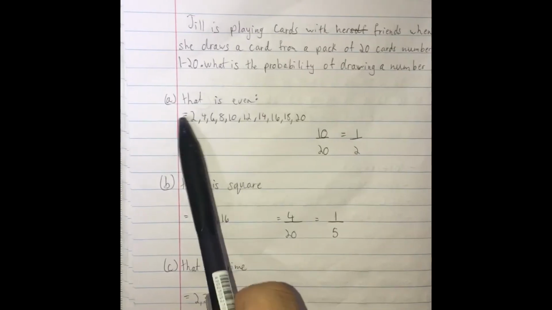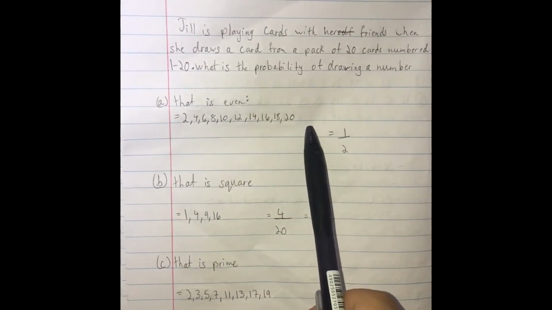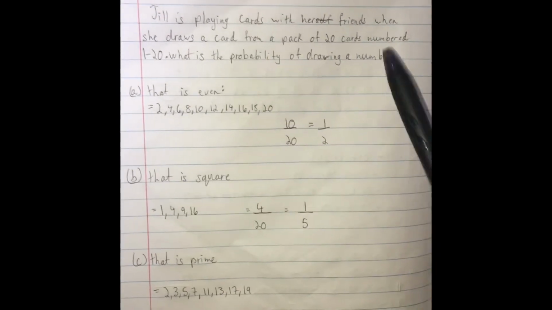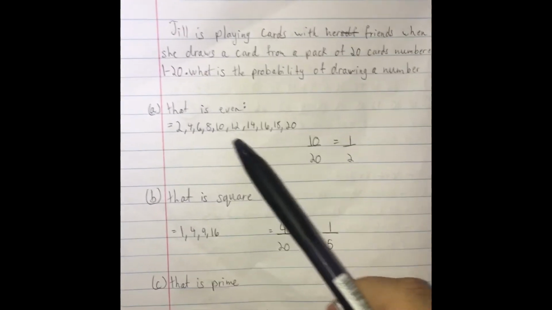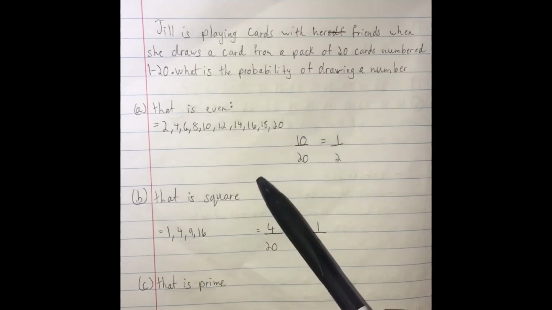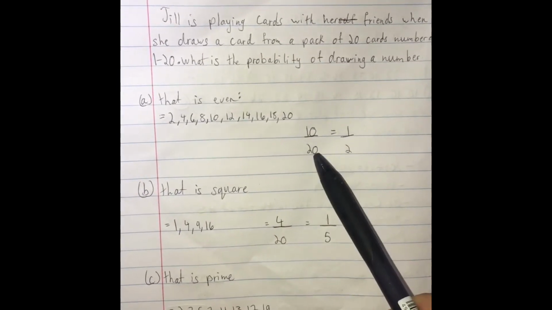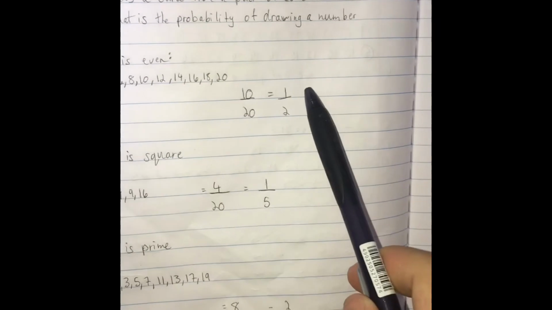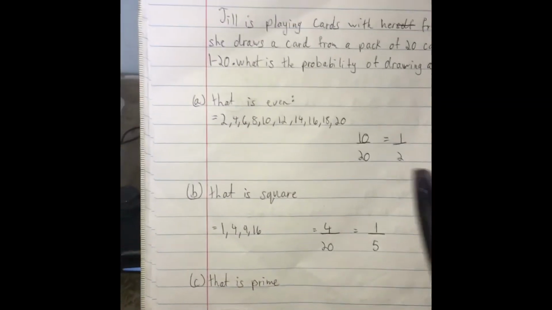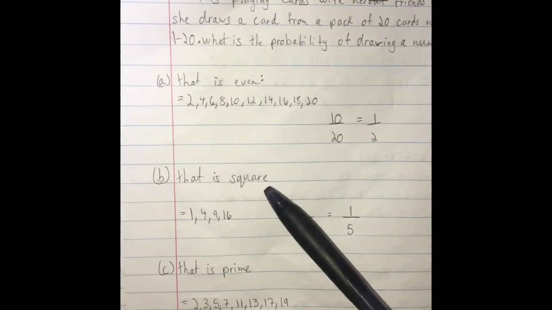Out of 20, 10 of these are even and the other 10 are odd. So the probability of taking out an even number out of the 20 cards is 10 over 20, but when you reduce it, you get half, 1 over 2. What is the probability of drawing a number that is square?